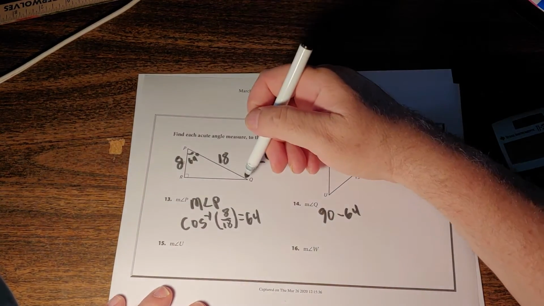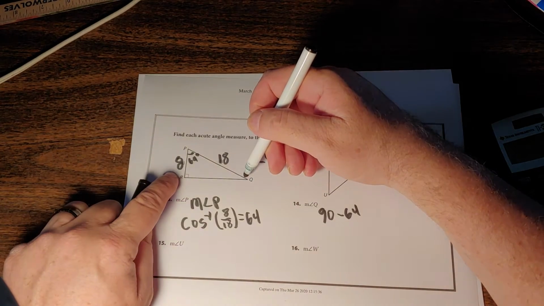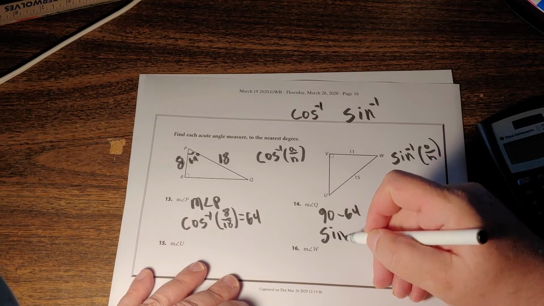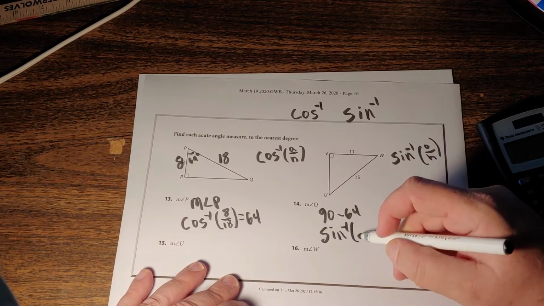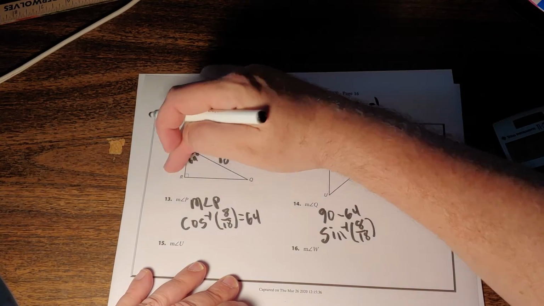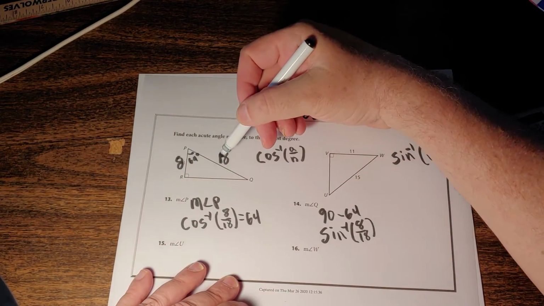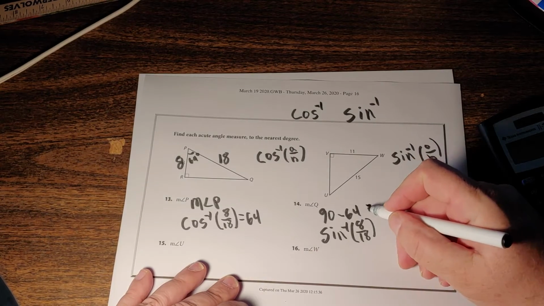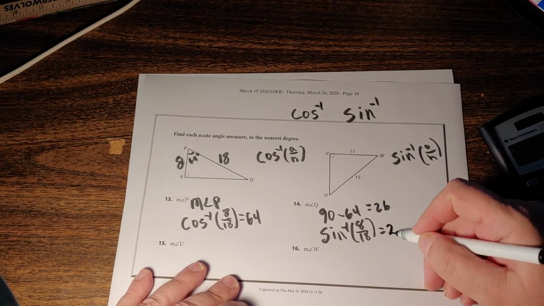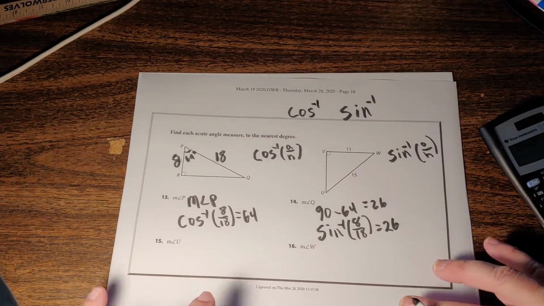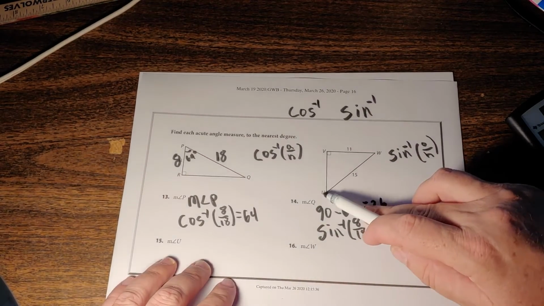Or, look at angle Q. We have the opposite and the hypotenuse. Or, we go sine inverse, that's arcsine, of 8 over 18. Opposite, opposite over hypotenuse. So I'm going to put that in there. My calculator, I have two options. These both answer 26. That was pretty easy. That was super easy.